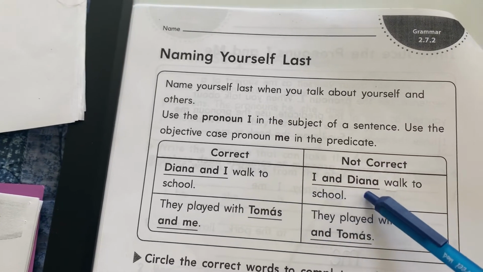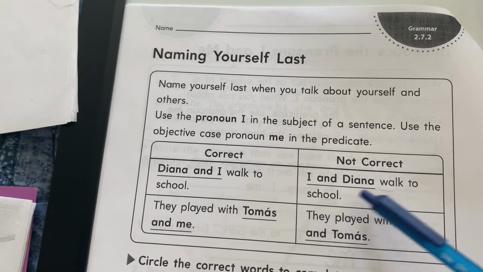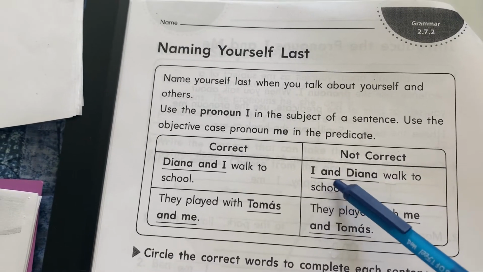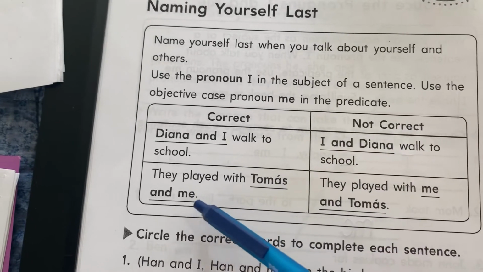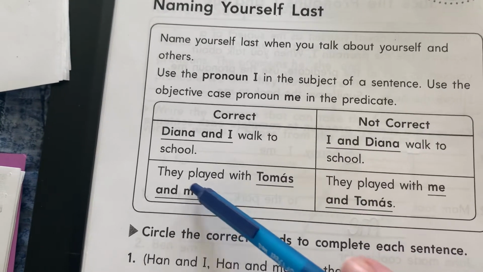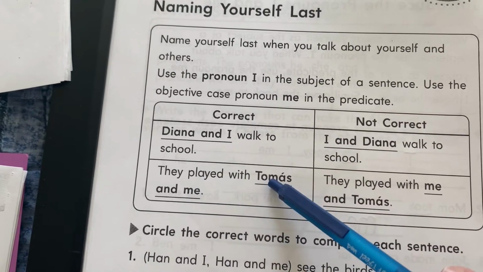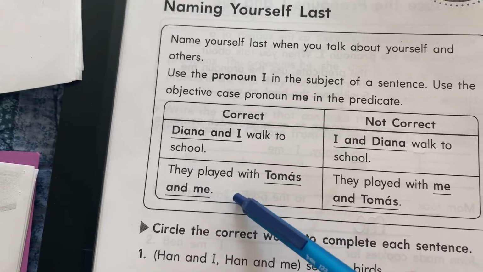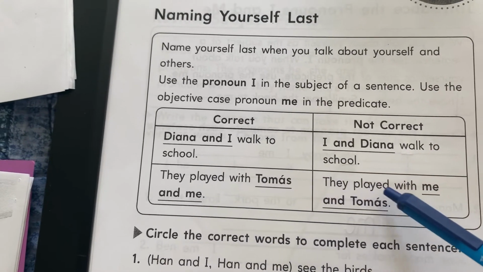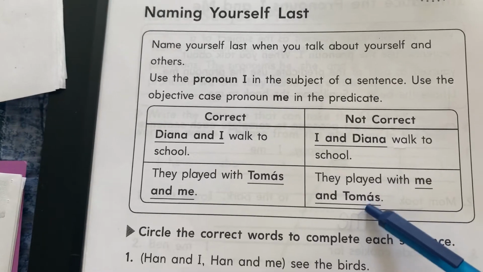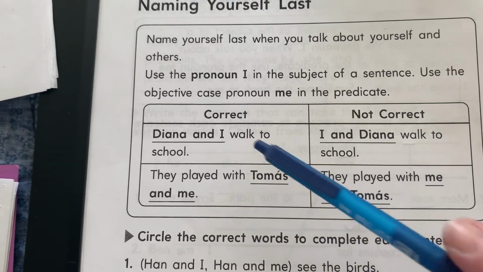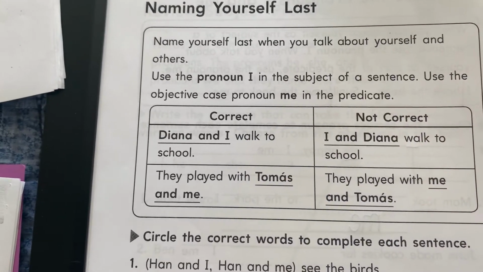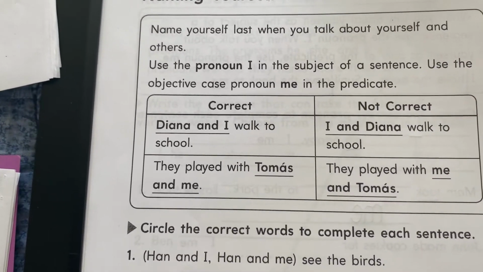Incorrect. I and Diana walk to school. So they have the two words mixed up, right? The next one, remember, it comes at the end of the sentence, so we use me. They played with Tomas and me. That's correct. They played with me and Tomas. Now, I want you to remember that you, no matter which pronoun you're using, I or me, will come last.